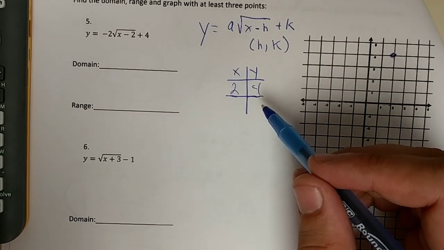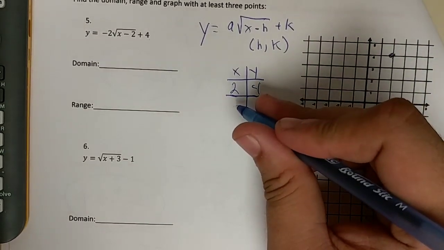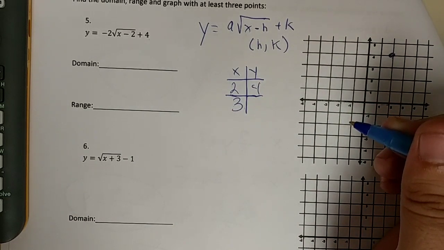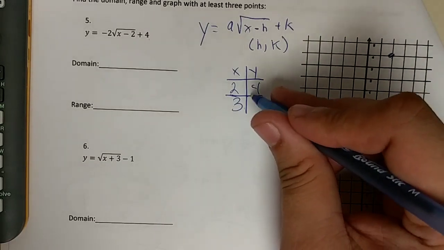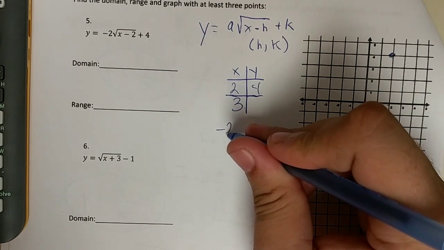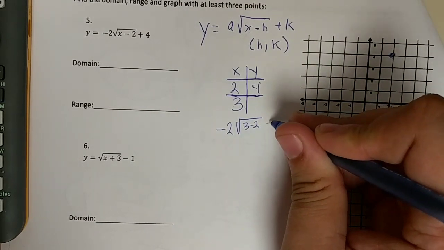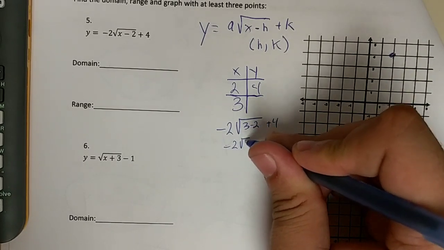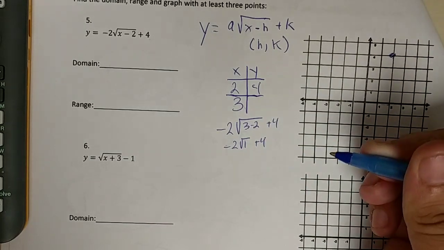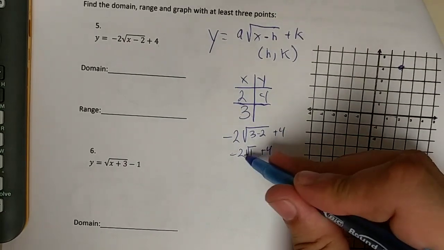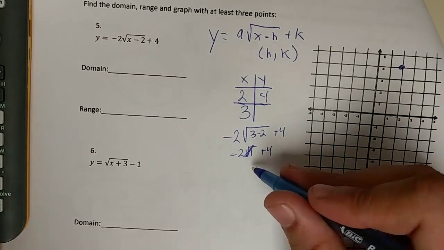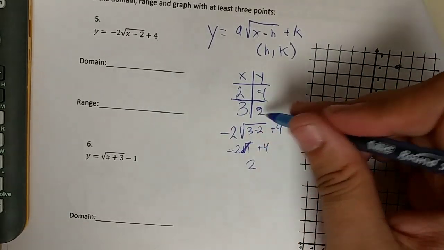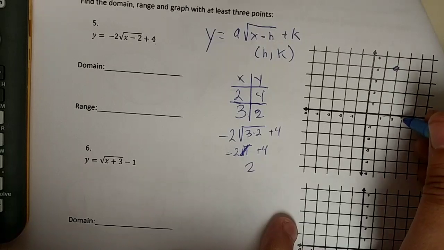Our next one is that we're going to get the next point, which I will say, let's get 3. So this is 3, and then I'm going to plug in 3 into this. So negative 2 times the square root of 3 minus 2, plus 4. 3 minus 2 is 1, so negative 2 times the square root of 1, plus 4. The square root of 1 is 1, so we have negative 2 plus 4. 1 times negative 2 is negative 2. Negative 2 plus 4 is 2. So this is 2, 4, and this is 3, 2. So that's 3 to the right and 2 up.